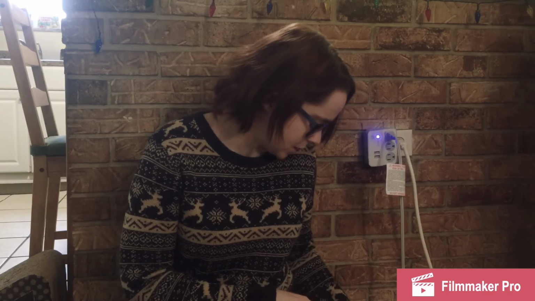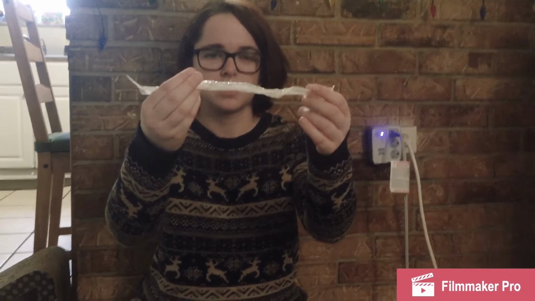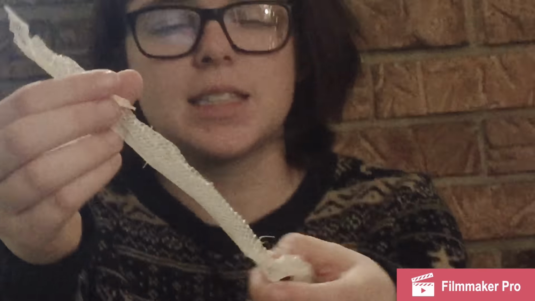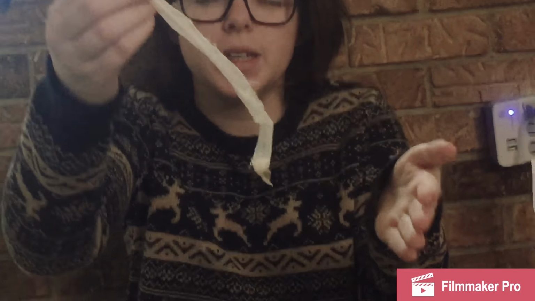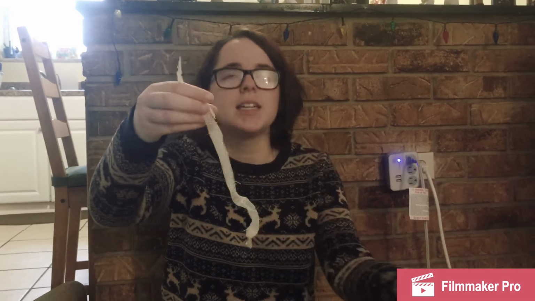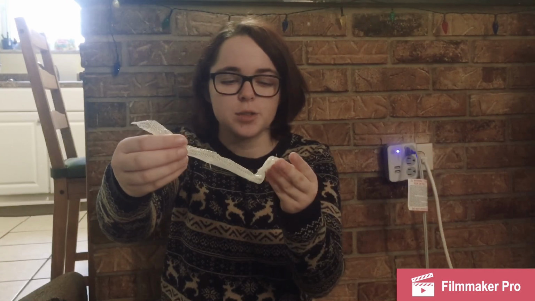So I have something to show you. Does anyone know what this is? You probably don't. This is the skin that comes off the snake. So when a snake gets really big, he sheds his skin. It's like taking off your clothes at the end of the day. He sheds his skin, and that's how he gets bigger.